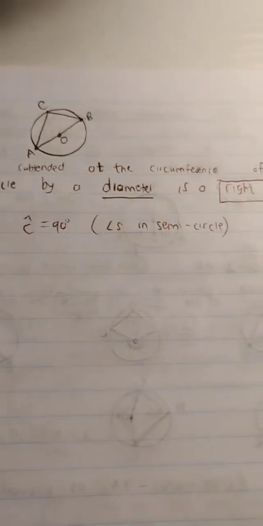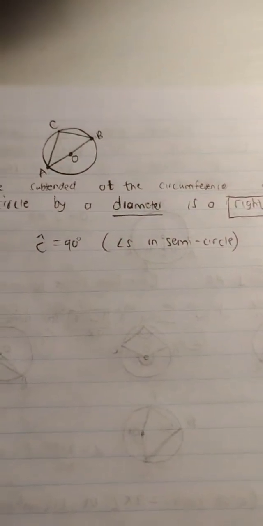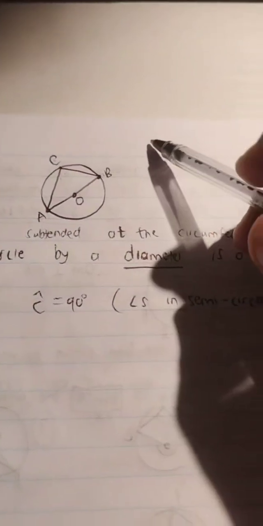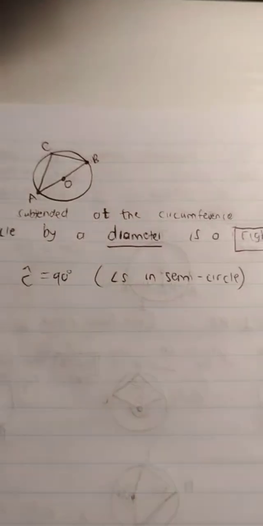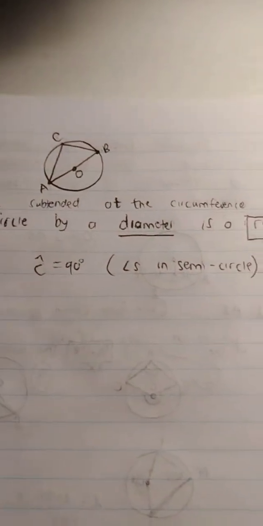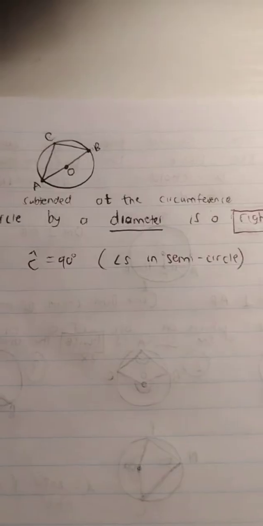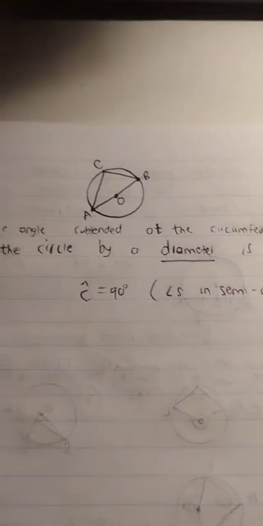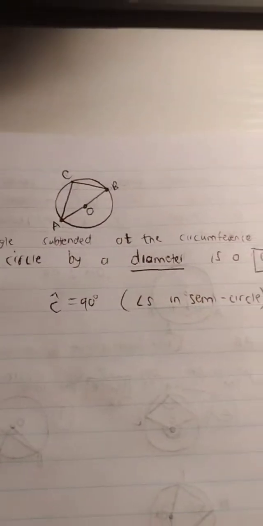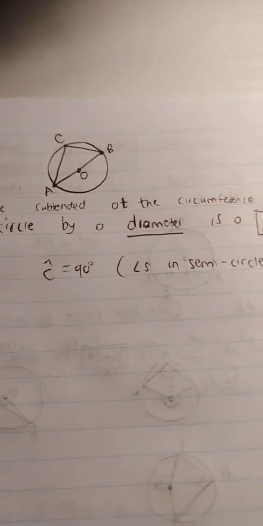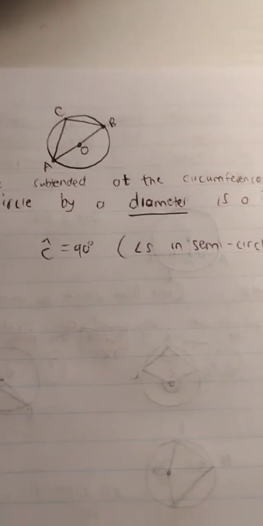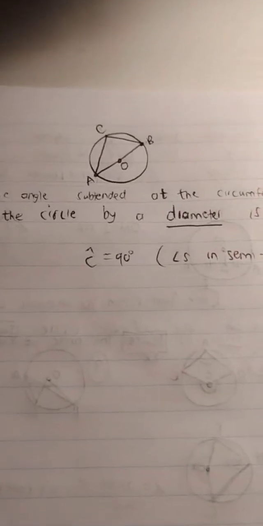Angles in a semicircle. If there's no closure, then you can't talk about 90 degrees at the circumference. You can't. All right. The theorem. You see, in a theorem, there are things that are implicit. They are not explicit. All right. Okay.